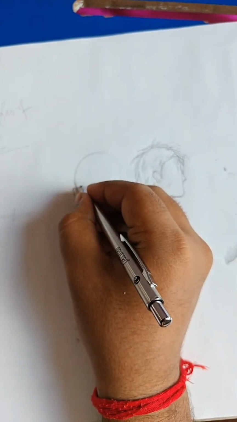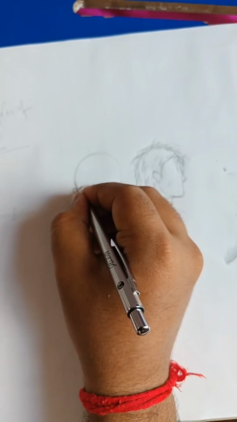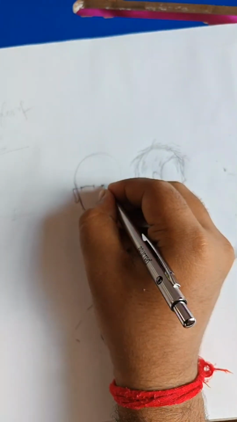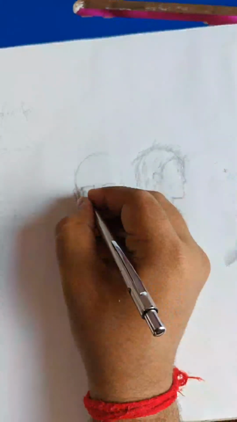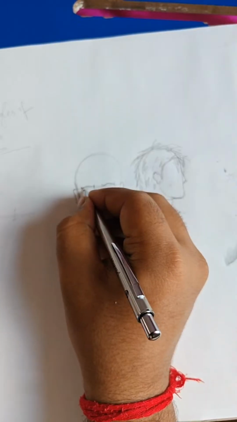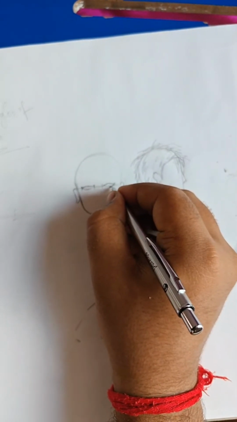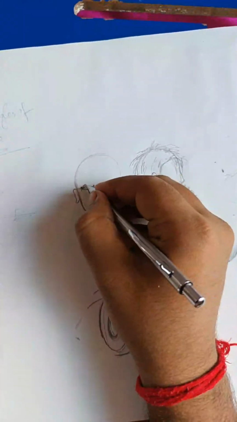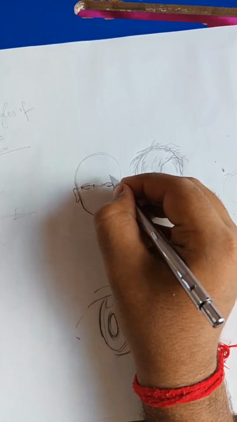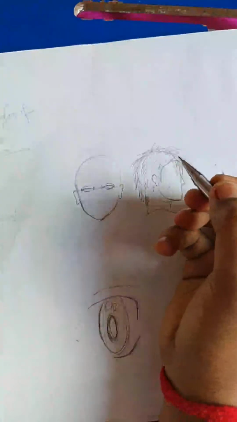So see, right now I am drawing anime eyes, right? If you want to see the realistic one, then I will also do a live stream on my Street to Space channel, so subscribe to that channel also.